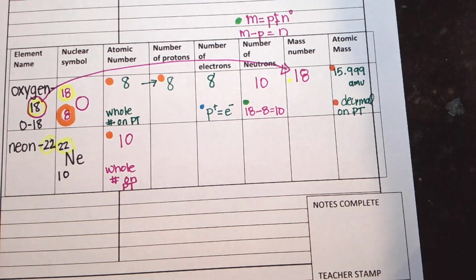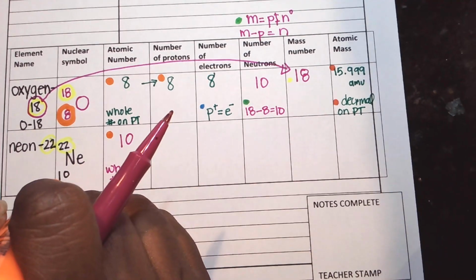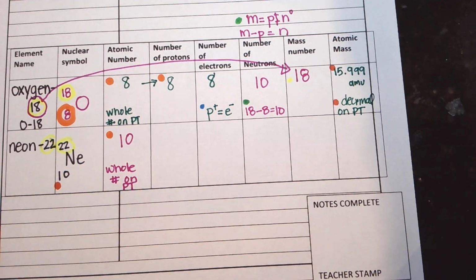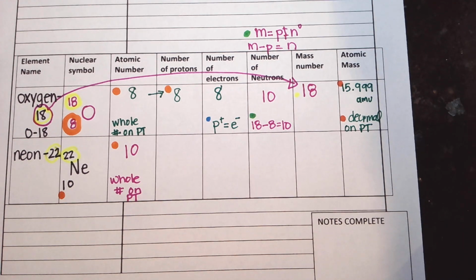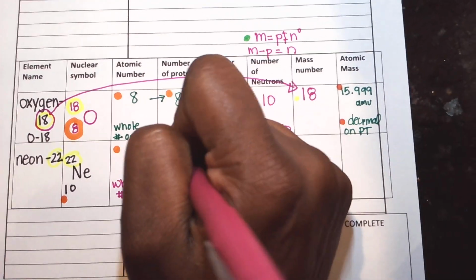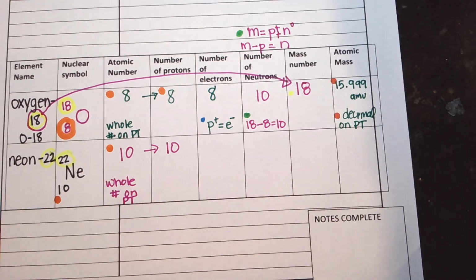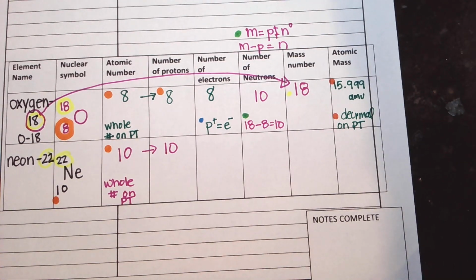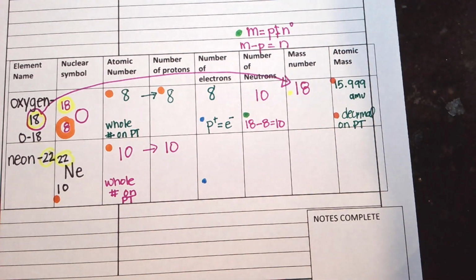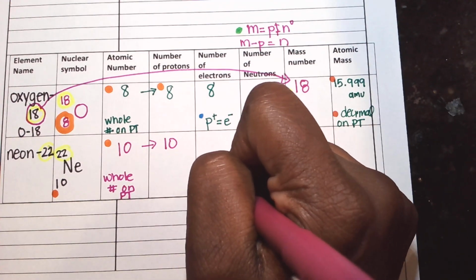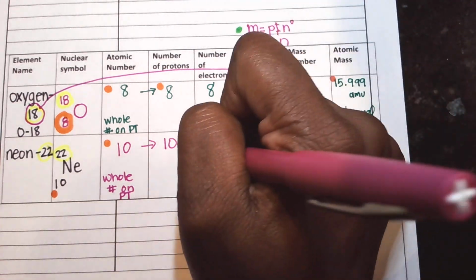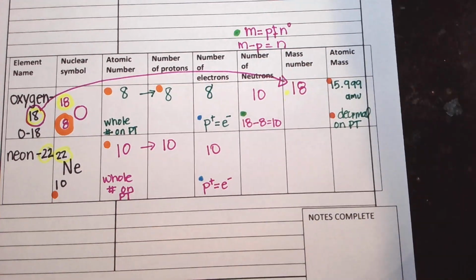But we also can find it because it is the same as this number at the bottom, the subscript. Now, if that is true, then this also must be true. This is a 10. And because protons and electrons have to equal each other, then this also must be 10.